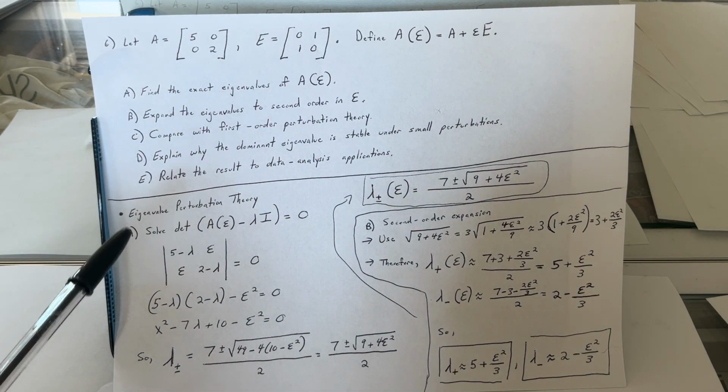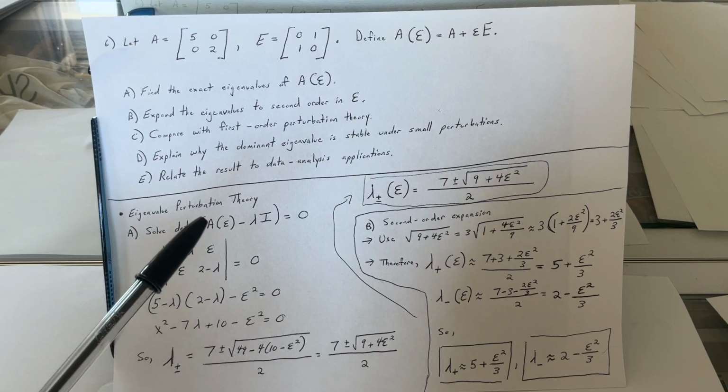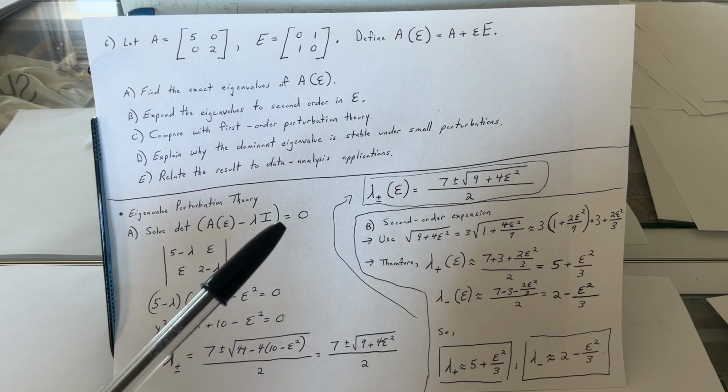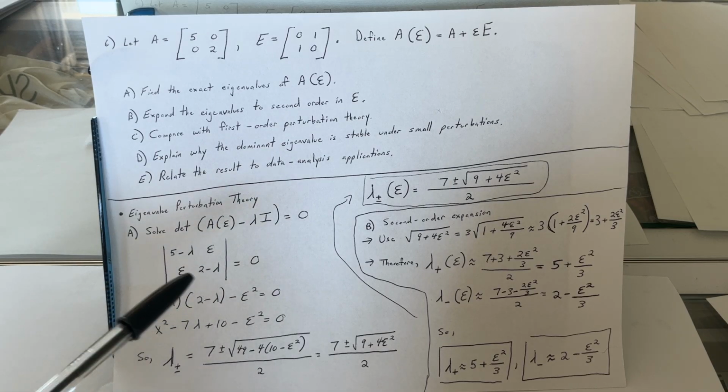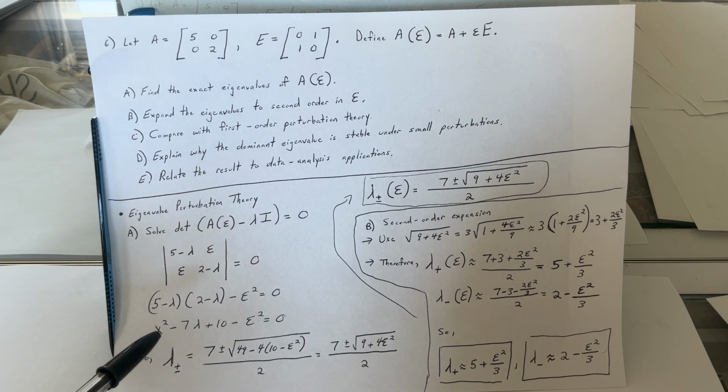So we solve this determinant, A of epsilon minus lambda I equals 0, setting that up and setting it equal to 0. When we expand here, we get lambda squared minus 7 lambda plus 10 minus epsilon squared equals 0.